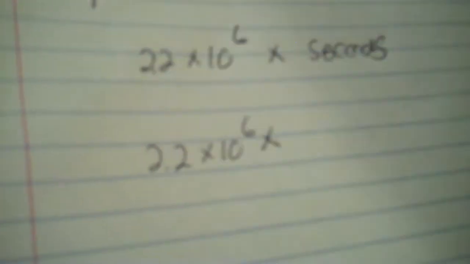Well, you're like, 30 isn't seconds, it's minutes. Well, you take 30. How many seconds are in a minute? 60. So you multiply 30 by 60. That's 1,800. So that's your seconds. You just take your minutes times 60. 2.2 times 10 to the 6 times 1,800.